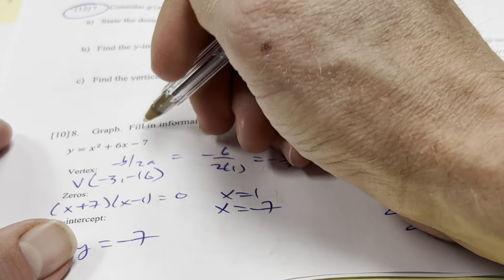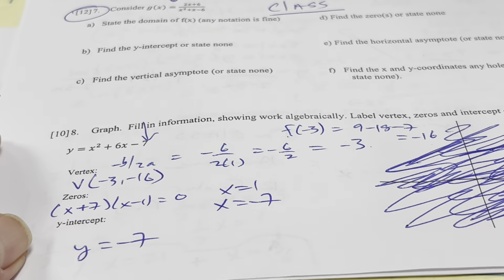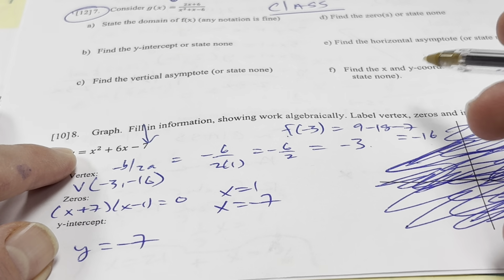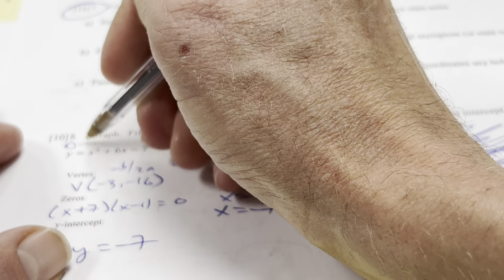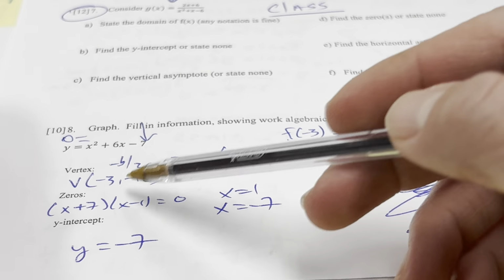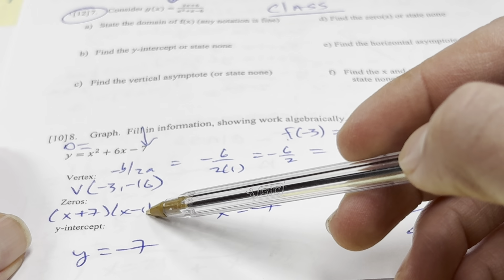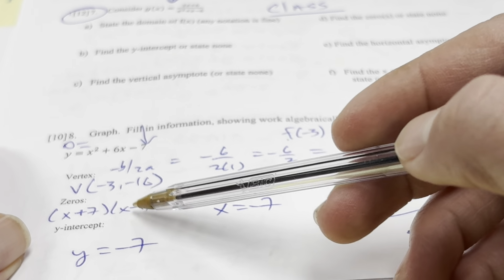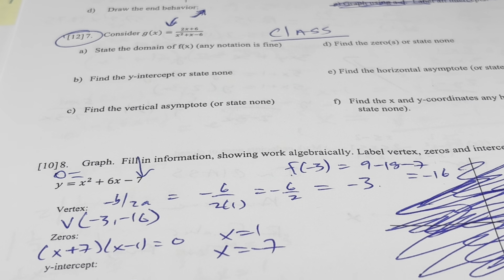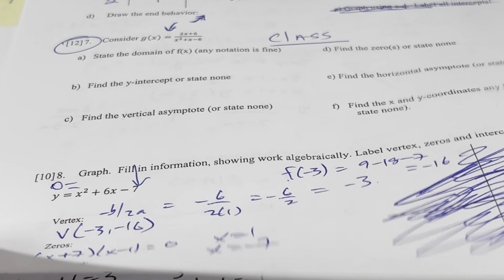We could find the y-intercept. It's staring right at us. Y equals negative 7. What are the zeros? So you're going to set this equal to 0. 0 equals x squared plus 6x minus 7. Well, multiplies to 7 and differs by 6. But there's only one way to get 7. It's 7 and 1. Middle term's positive. x plus 7 times x minus 1. Cover-up method gives you x equals 1, x equals negative 7. And we don't need to graph that.